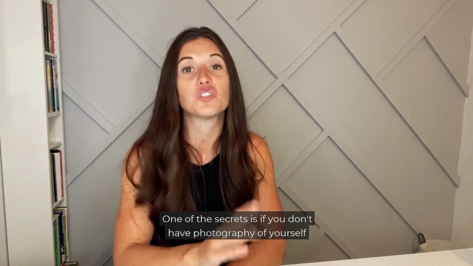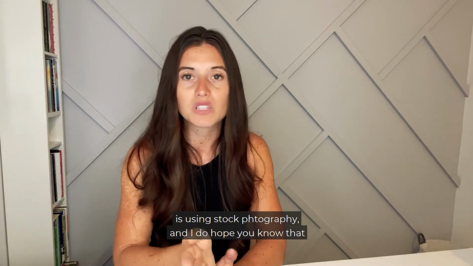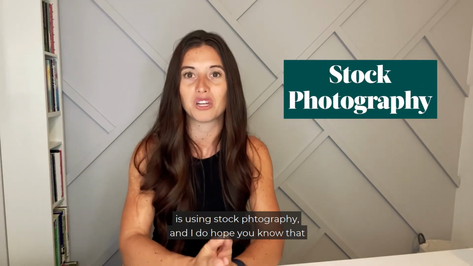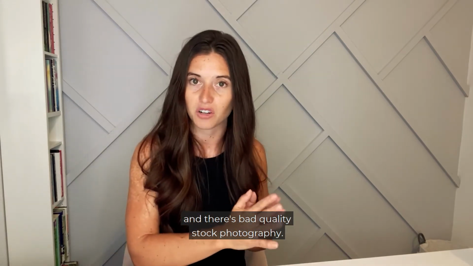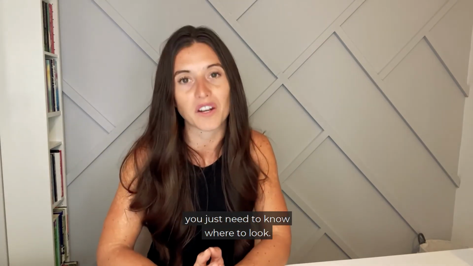One of the secrets, if you don't have photography of yourself, is using stock photography. And I do hope you know that there's good stock photography, high quality, and then there's bad stock quality. You just need to know where to look.